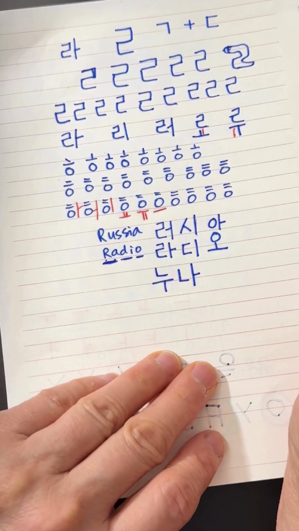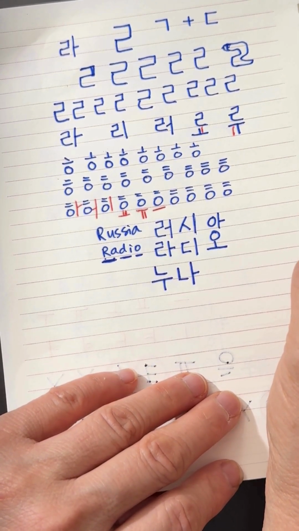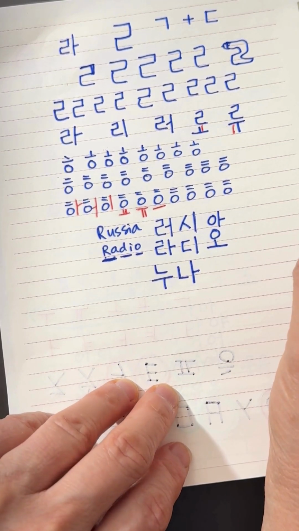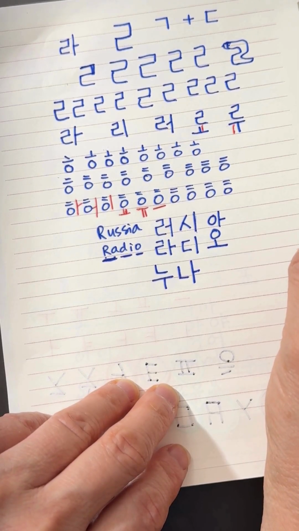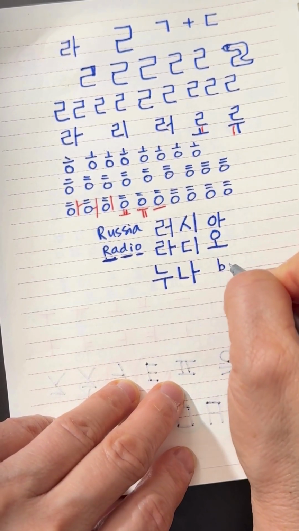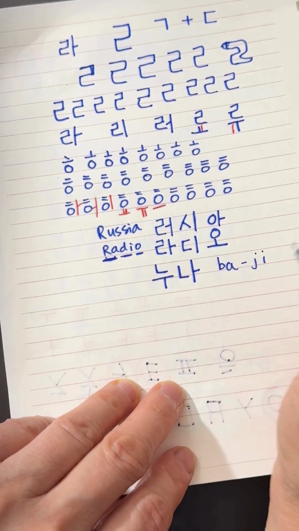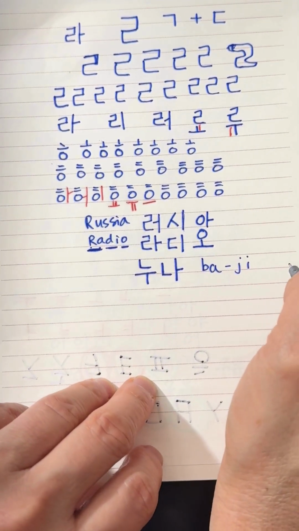Okay, let's try one more. How about pants? Pants in Korean is pa, chi. So why don't you write that in English first? Pachi. So figure that out. Pause me and do it.